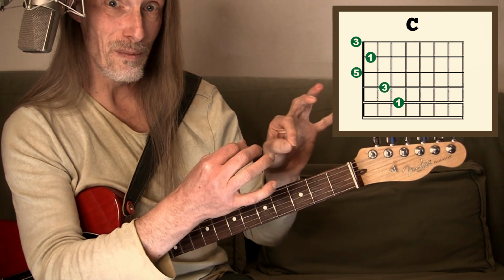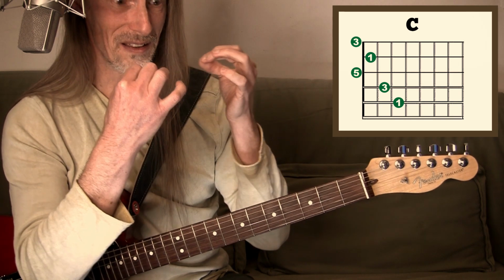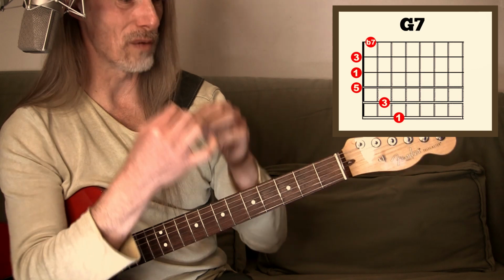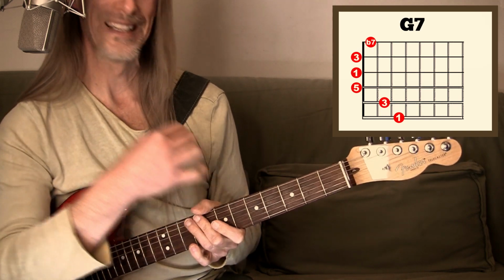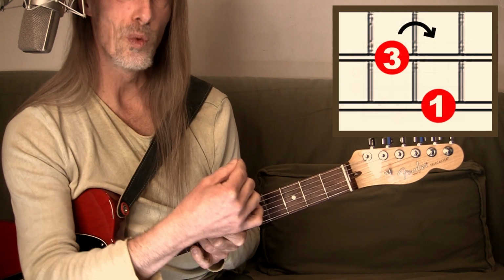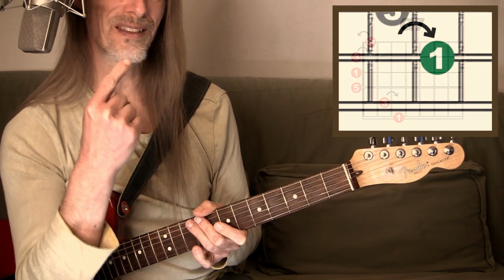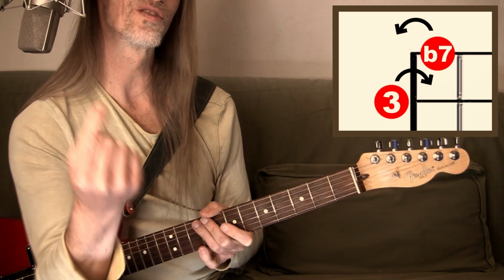So, the main information we get here, the most important notes of a dominant 7 chord is its third, which wants to go to the root of the root chord, and the minor 7, which wants to go to the major third of the root chord.